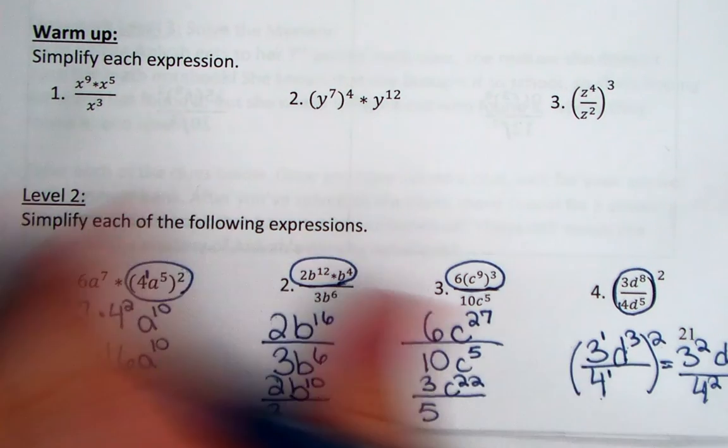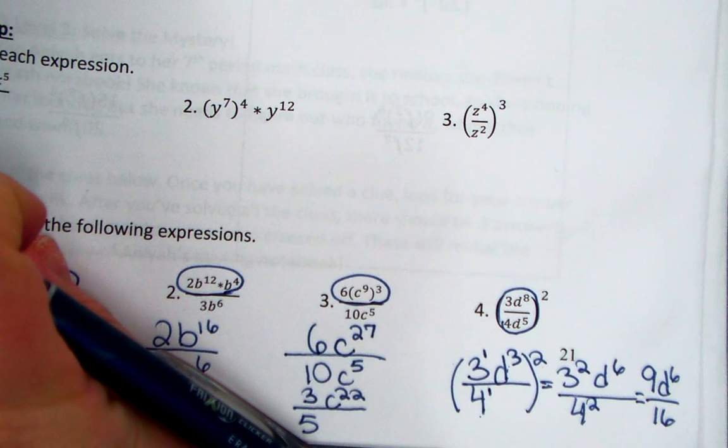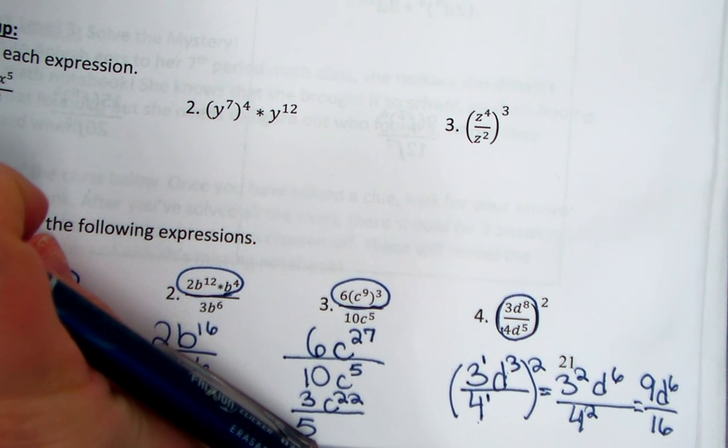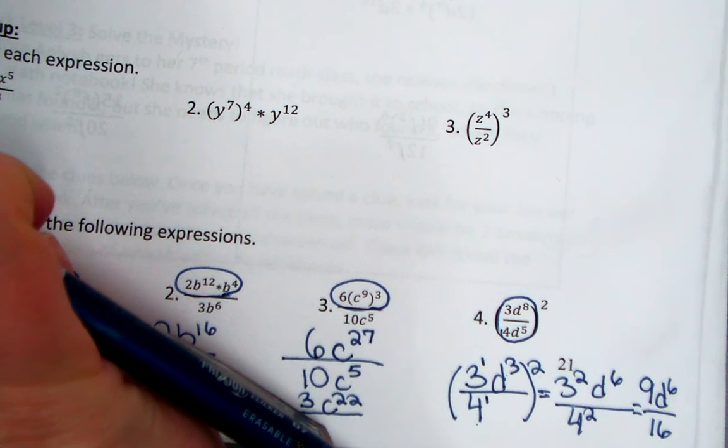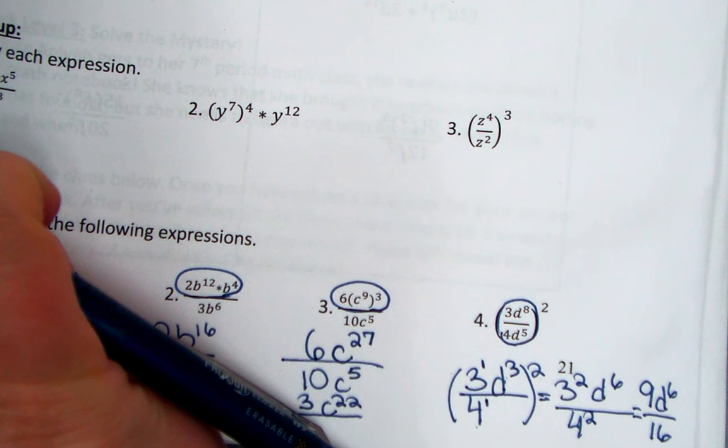Always check to make sure that you can't reduce. Sorry, I didn't realize you couldn't see that. Always check to make sure that you can't reduce, and I can't reduce anything, so 9d to the 6th over 16 is my final answer.